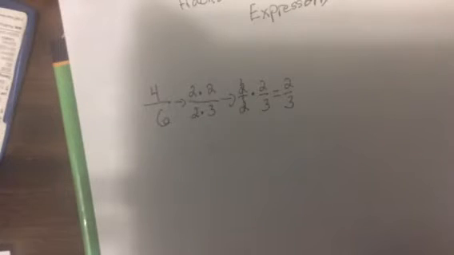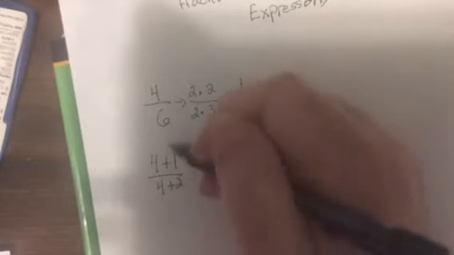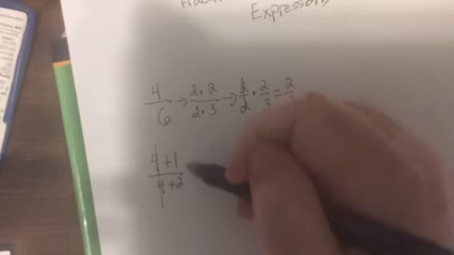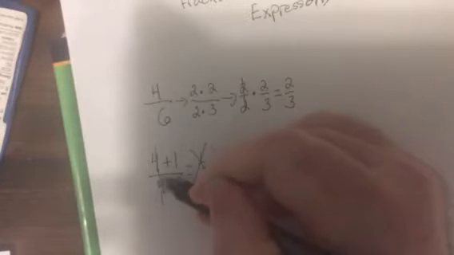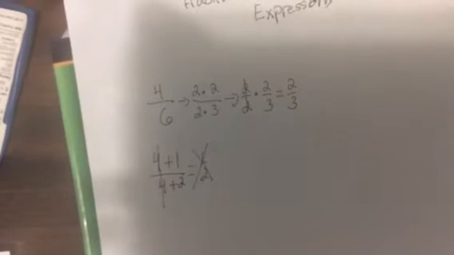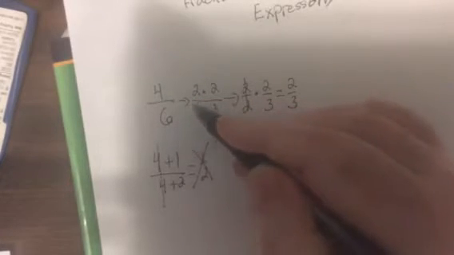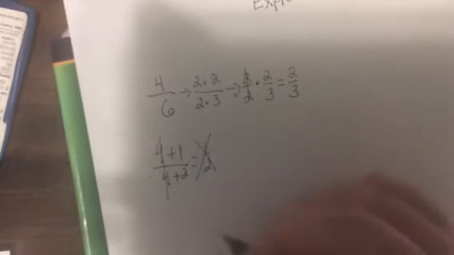We can do that with polynomials also. Now notice if you have 4 plus 1 over 4 plus 2, the mistake most people make is they'll go, that's 1, and then the answer is a half. And that is wrong. 4 plus 1 is 5, divided by 4 plus 2 is 6. 5 divided by 6 is not a half. It's got to be the same. 4 divided by 6 is 0.6 repeating, and 2/3 is 0.6 repeating. It's the same thing. So you got to be careful.